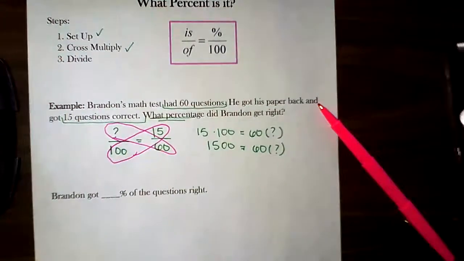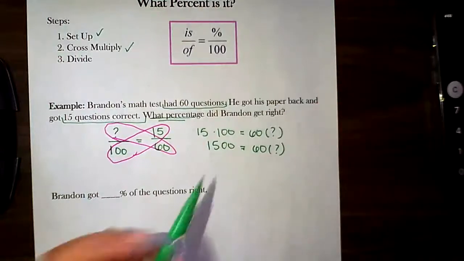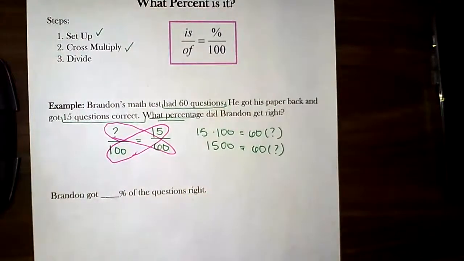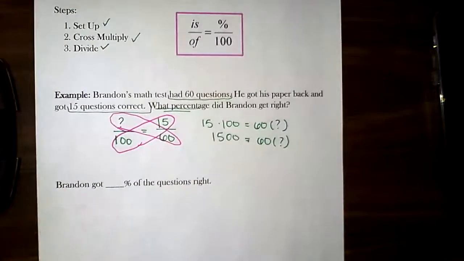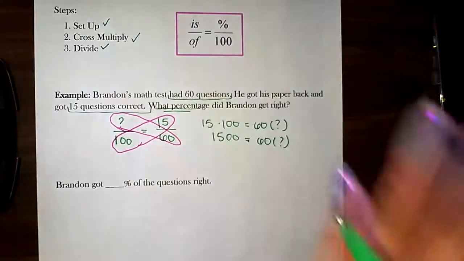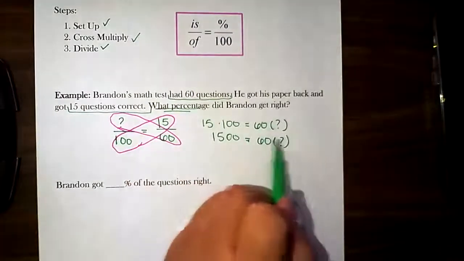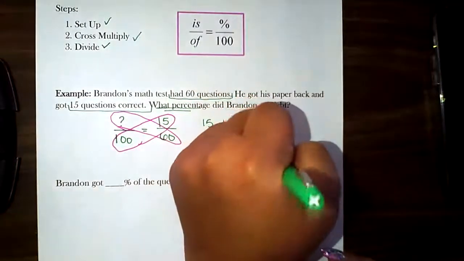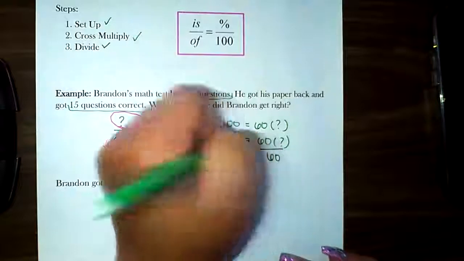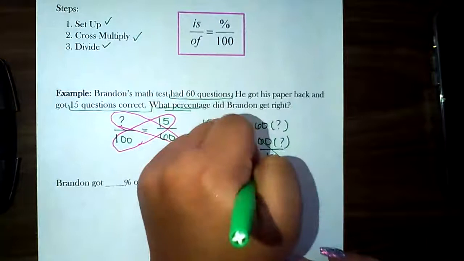And don't get tricked, because with the part, we were always dividing by 100. Well, now I don't have 100 left. So we have to remember, now that we're dividing, we want to divide by whatever is next to our unknown. It's attached by multiplication, and to get rid of it, we're going to divide. So 60 is attached to my unknown, so I'm going to divide by 60. Well, 60 divided by 60, I let that go and I'm left with my question mark.